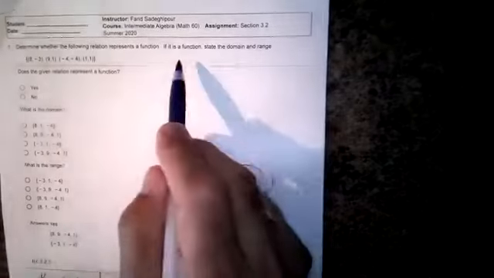Okay, now we talk about section 3.2, chapter 3. And here, one of the terms that we use is a function. What is a function? All right. So in order to understand that, let's look at this example first.